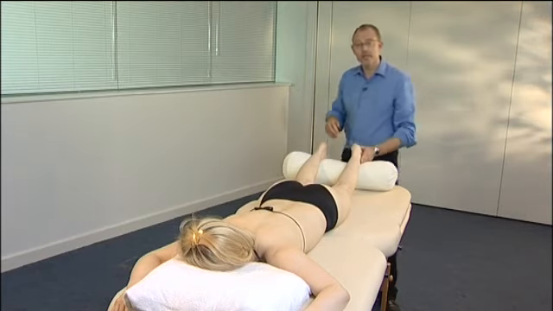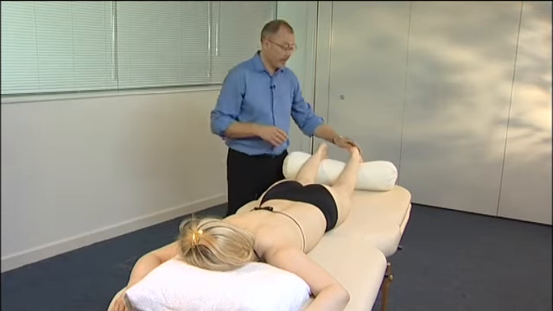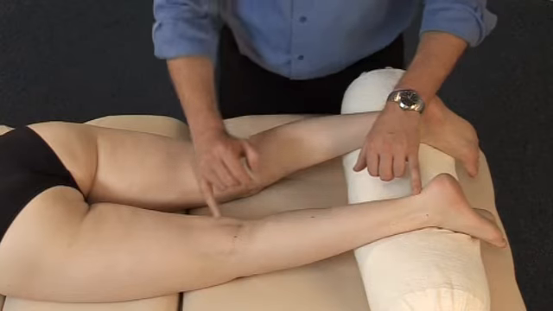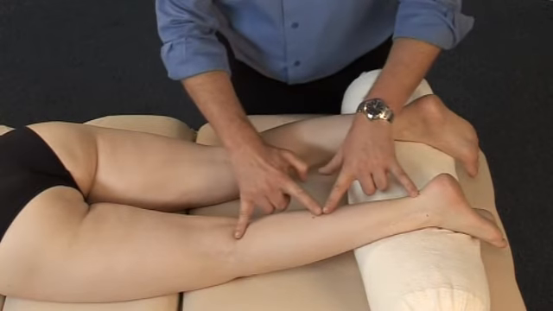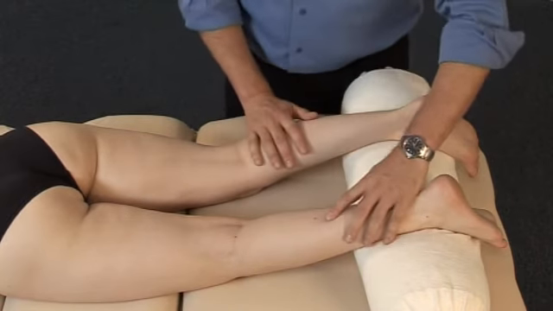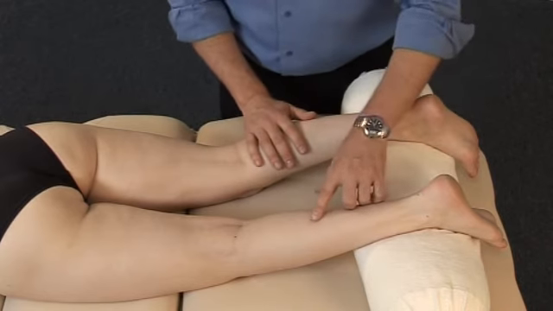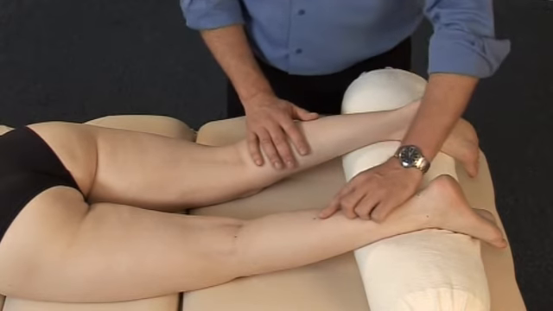This point is often described as being 8 cm superior to the lateral malleolus, that is halfway up the length of the lower leg. It's not always there. Please go with a local anatomy to make sure you find this point correctly.